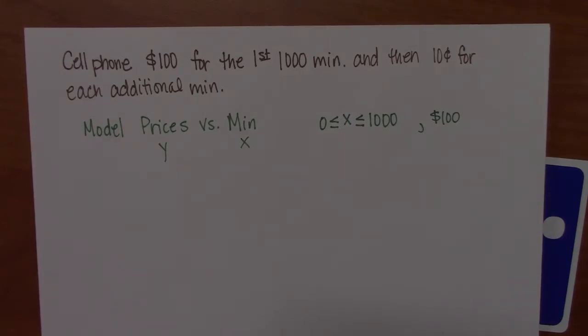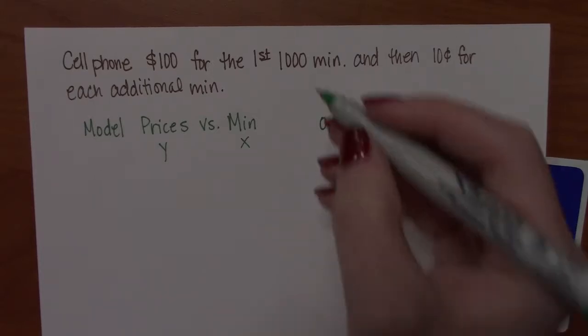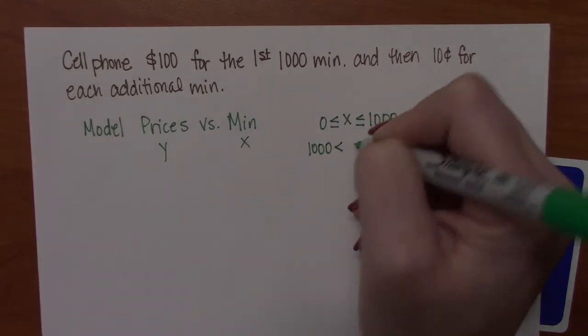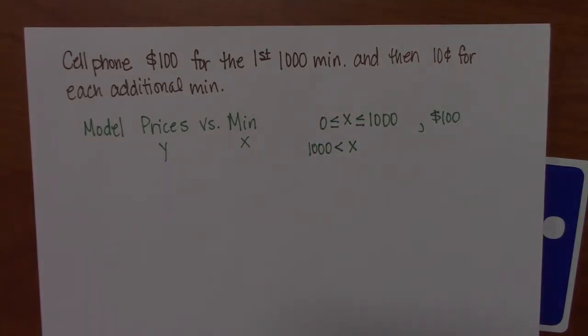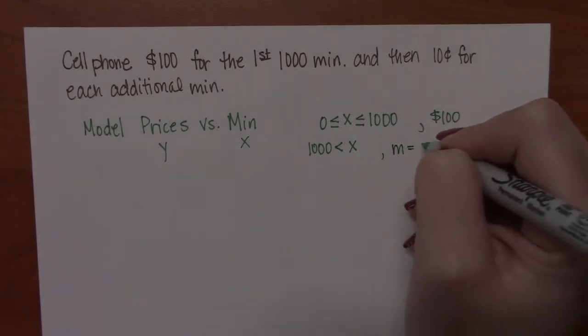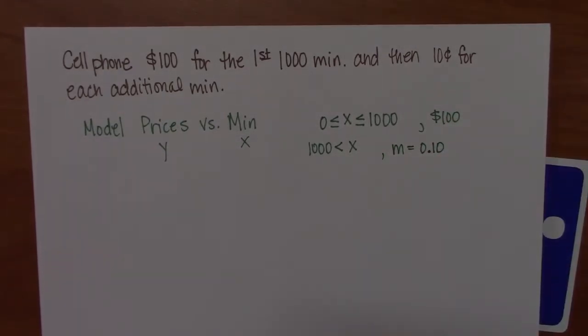So that equation is just a constant, just a horizontal line. So we have a slope of 0. However, if x is greater than 1,000, then we're going to have a slope of, we want to measure in dollars, so it's going to be $0.1 per minute. So it's a slope of just 0.1. In the problem, it doesn't say $10, it said 10 cents. So you also want to make sure the units match up if they give you the value in two different units. If one was in kilograms and the other in grams, you need to put them both in grams or both in kilograms. In this case, we want to have them both in dollars.